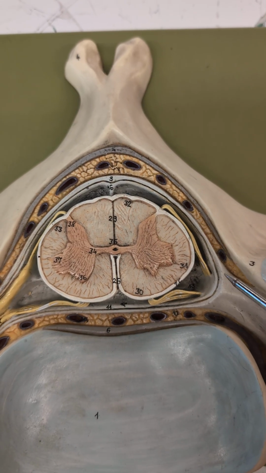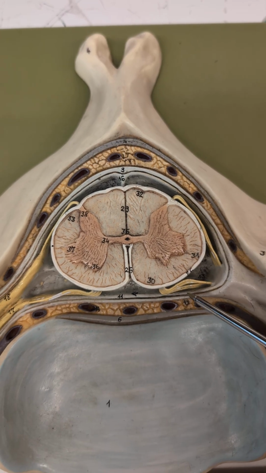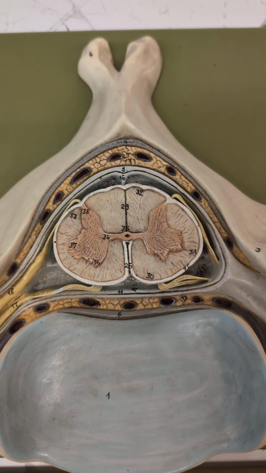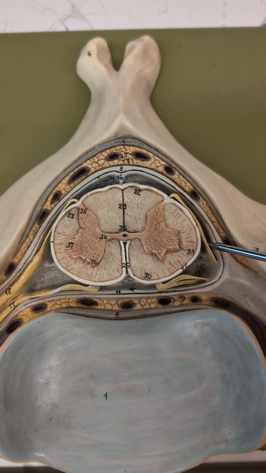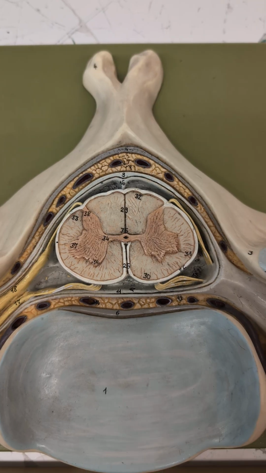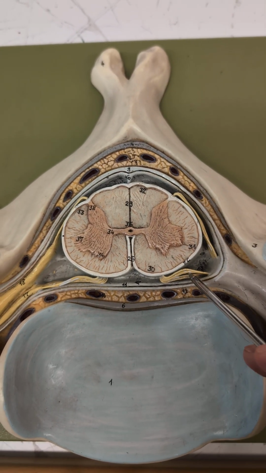Now leading into and out of the spinal cord, we have these roots. These are called roots. Roots are where axons extend in or out of the spinal cord. So now we're getting to the peripheral nervous system. The spinal cord is central. This is peripheral. This is the dorsal root, and this is the ventral root.